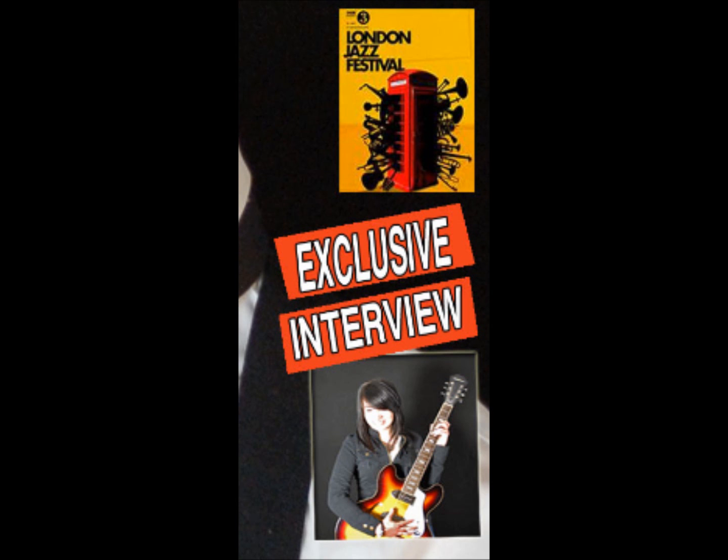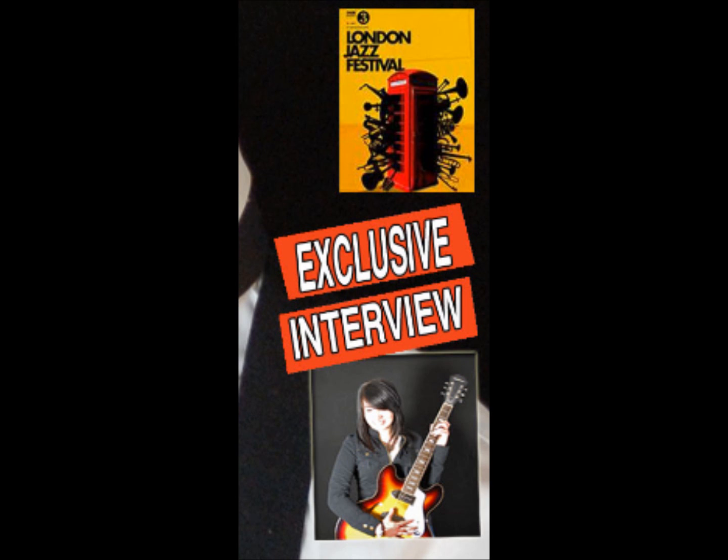I have also added 2 other images on the right hand side of the page. One is a poster of Jazz Festival and the other is of a model I have used. I have added them to reinforce that it is a jazz magazine and denote to the audience what is in the magazine.